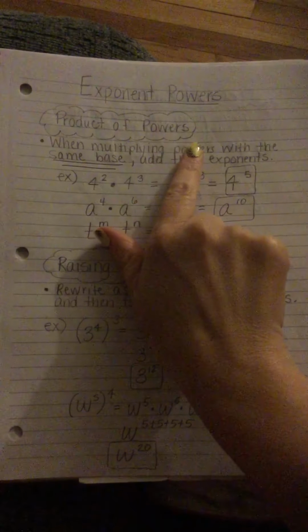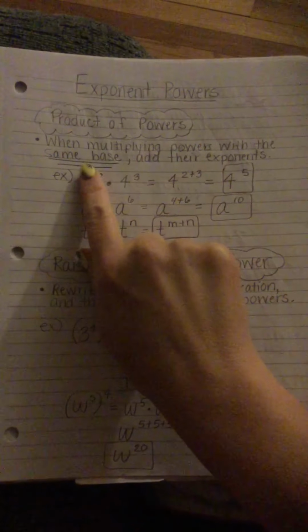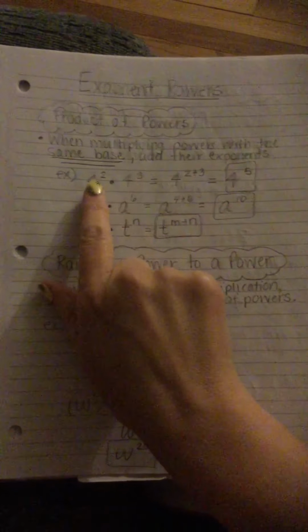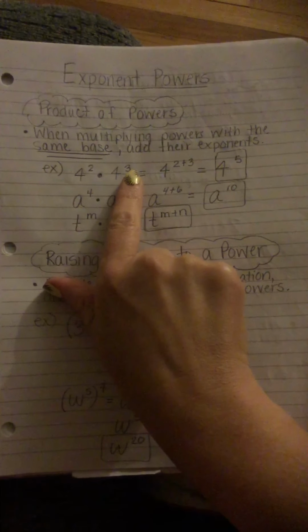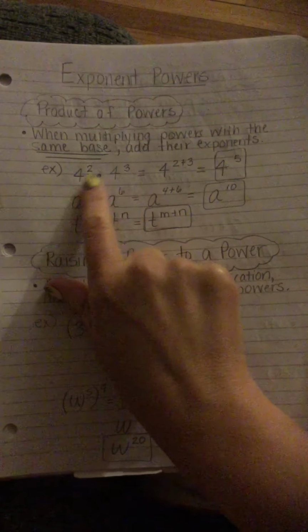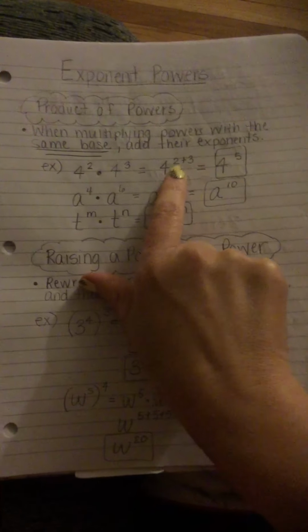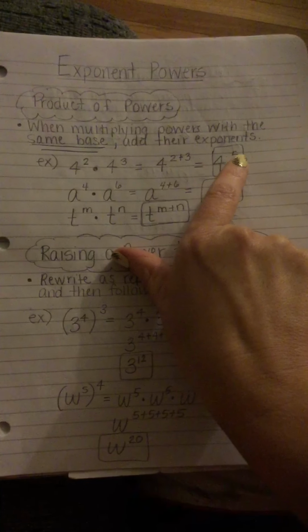So the first thing is exponent powers. The first one is the product of powers. When multiplying powers with the same base, you're going to add their exponents. So if you're doing 4 to the second power times 4 to the third power, all you're going to do is add the exponents. So it's going to be 4, and then you're going to do 2 plus 3 for the exponent, so it's going to be 4 to the fifth power.